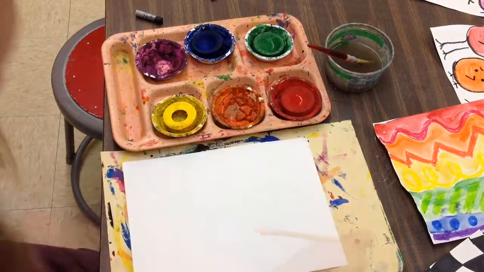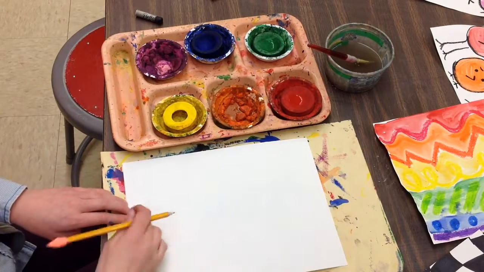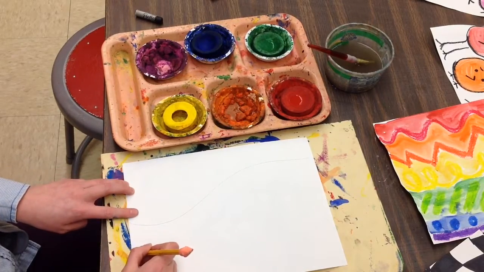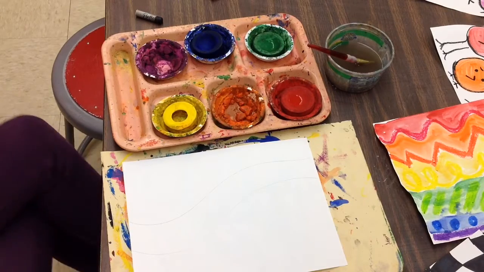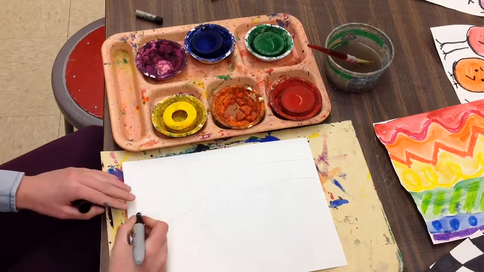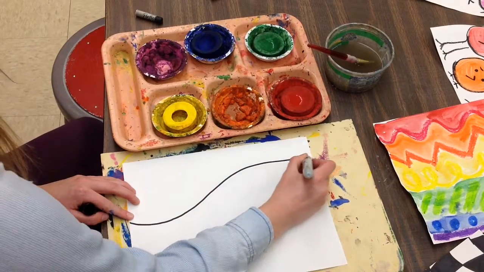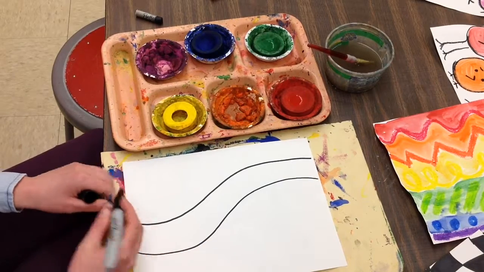I'm going to flip it over. I'm going to start by drawing a horizontal wavy line. A horizontal wavy line goes side to side. So my wavy line is going to go like this, and one more down at the bottom. This is where my rainbow is going to go. To make sure that I don't color in that area, I'm going to outline it with Sharpie right away. So my line is following that pencil line that I already drew.